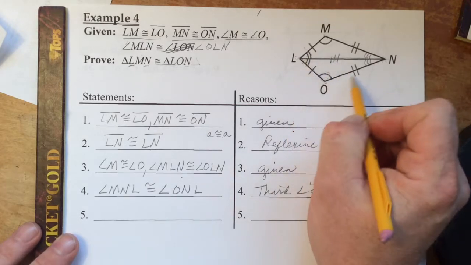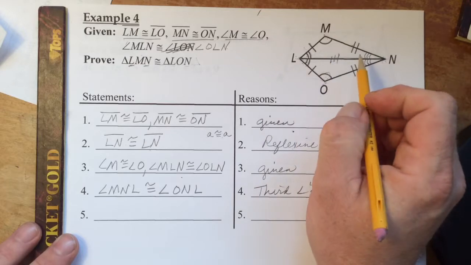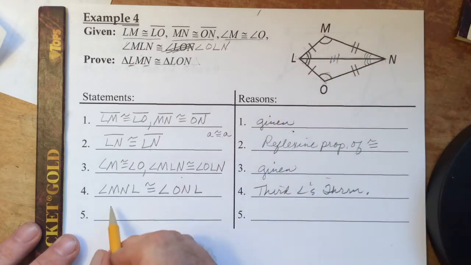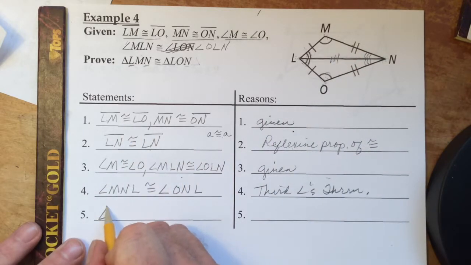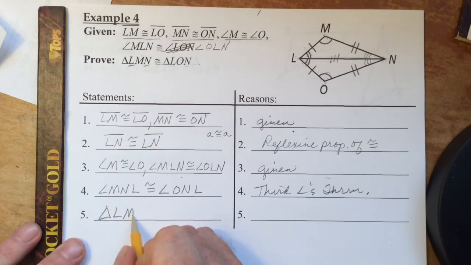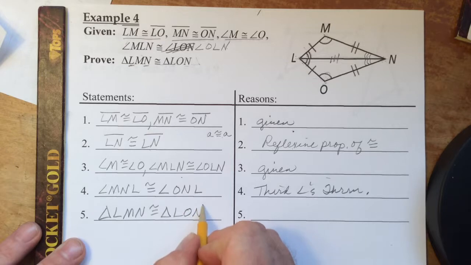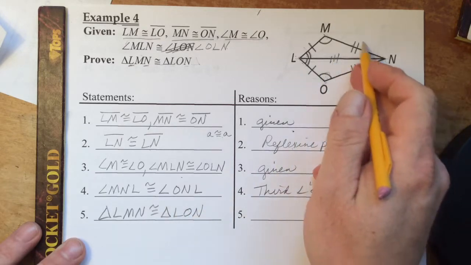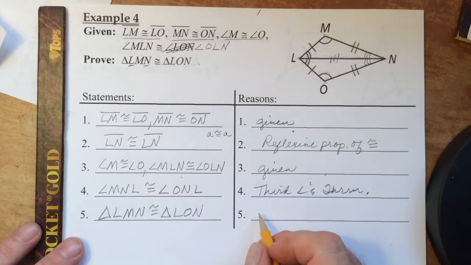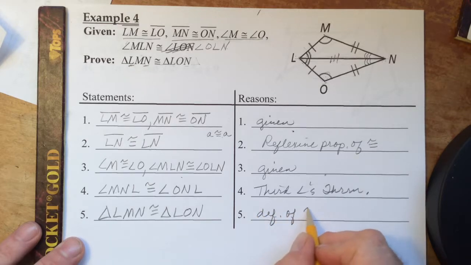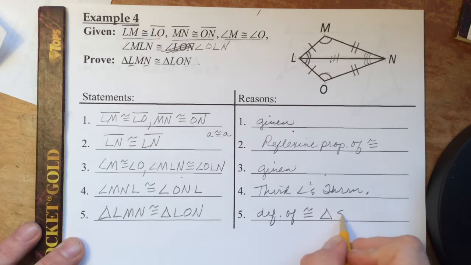Now that we have all three pairs of angles and all three pairs of sides congruent, finally we can state that the two triangles are indeed congruent to each other. Triangle LMN is congruent to triangle LON. And because we had to show all 6 parts, that indicates that we used the definition of congruent triangles.